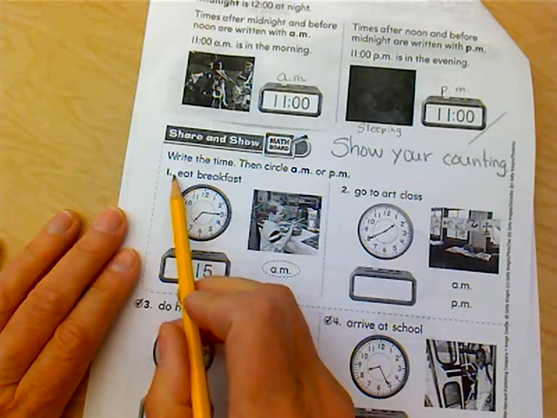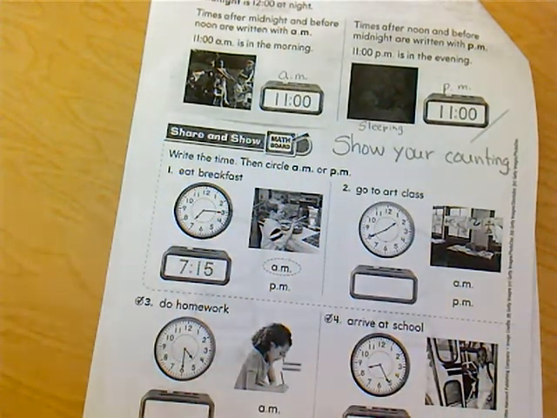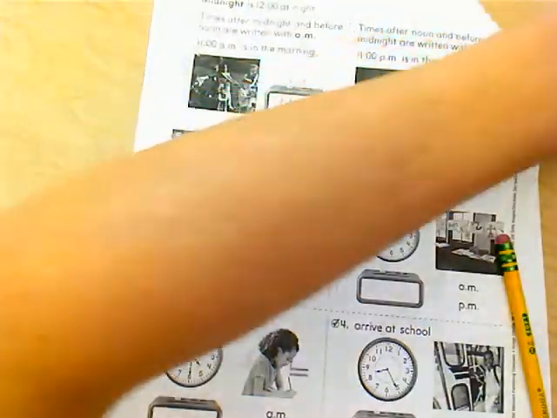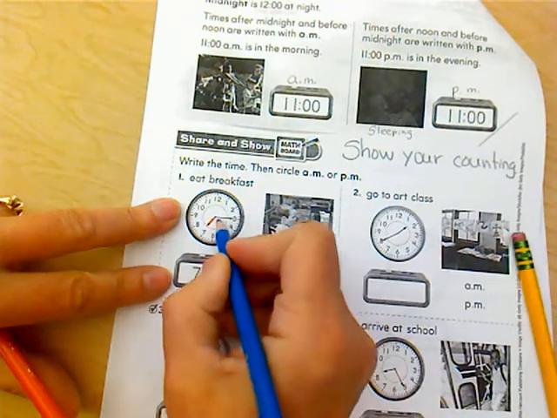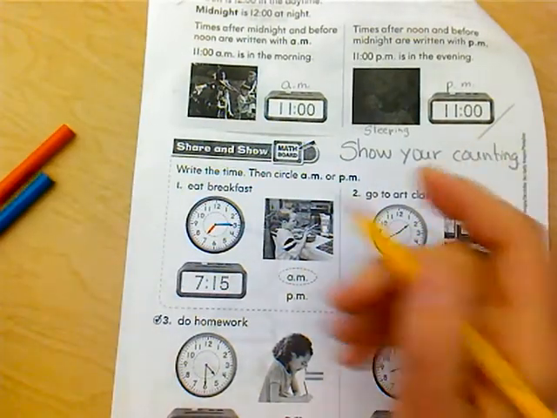So you are going to circle either AM or PM depending on the time of the day that we're talking about. Here we have the time, and I'm wanting you to continue to use your red pencil and your blue pencil to keep track. And as always, I need you to show your counting.